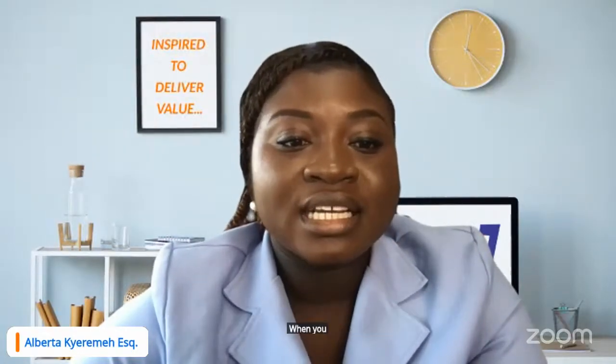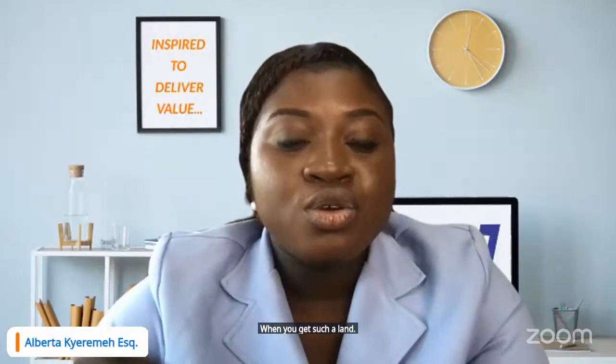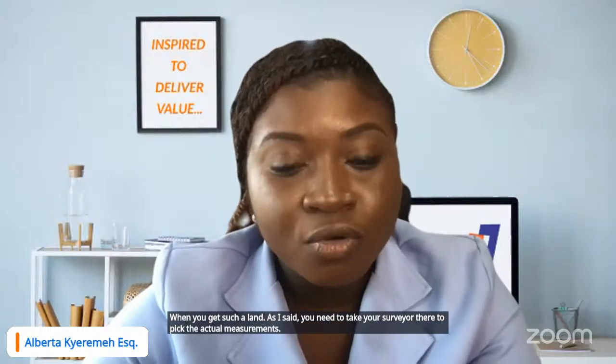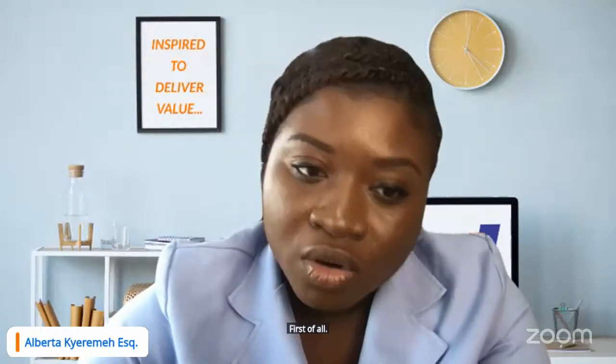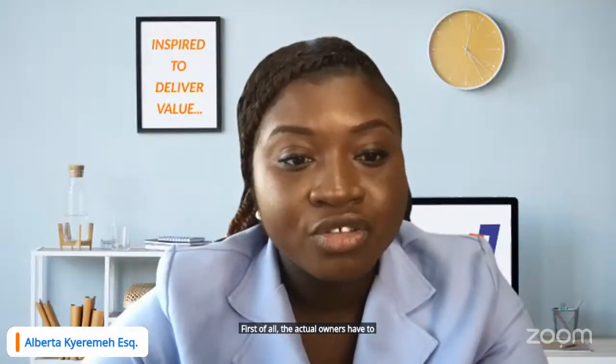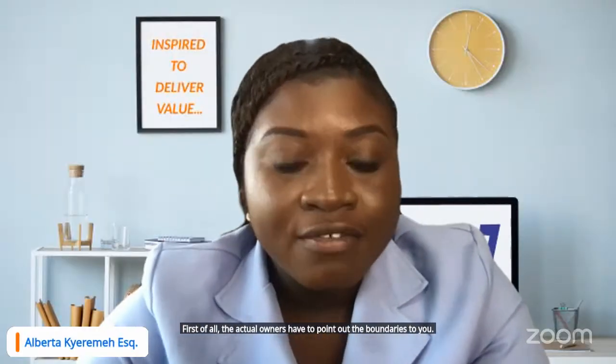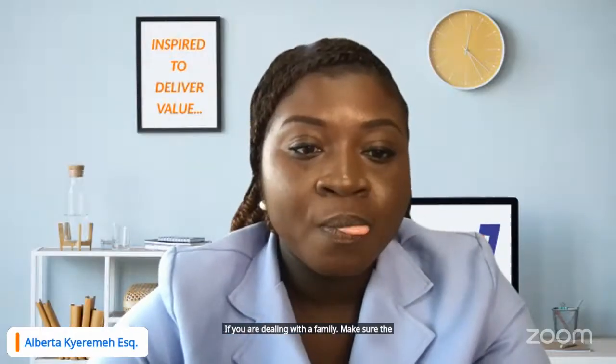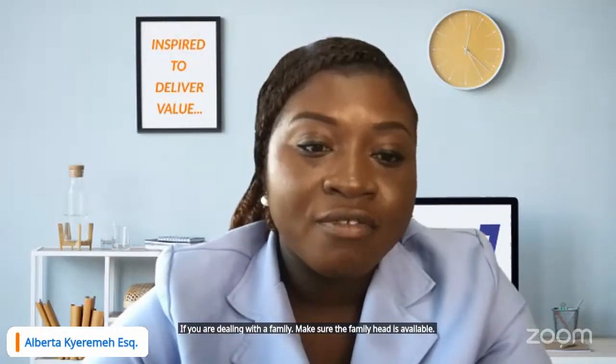When you get such a land, as I said, you need to take your surveyor there to pick the actual measurements. First of all, the actual owners have to point out the boundaries to you. If you are dealing with a family, make sure the family head is available, elders of the family are available.